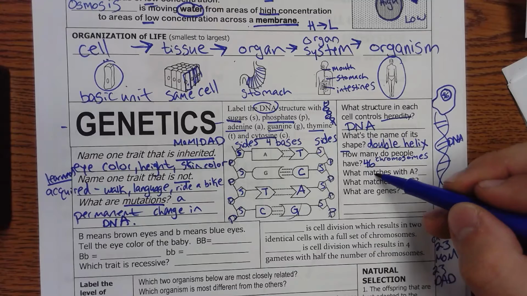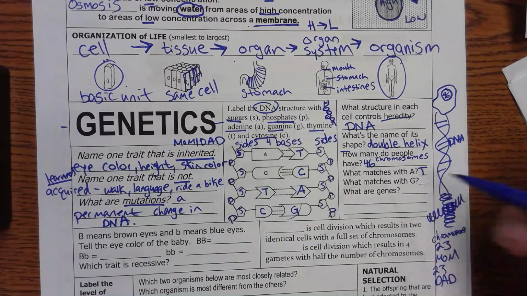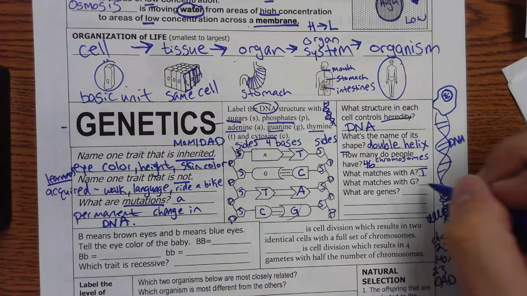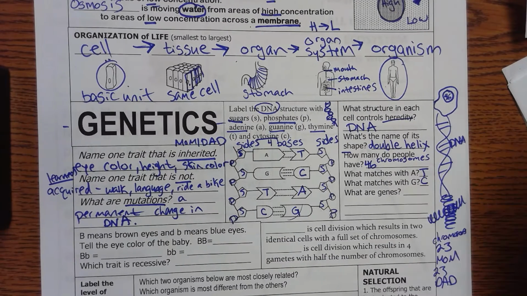What matches with A? We said it was T. A always goes with T. T always goes with A. What matches with G? C. And C always goes with G.